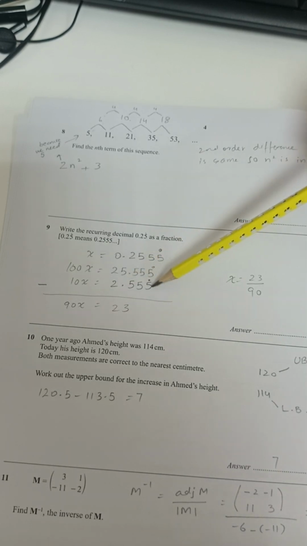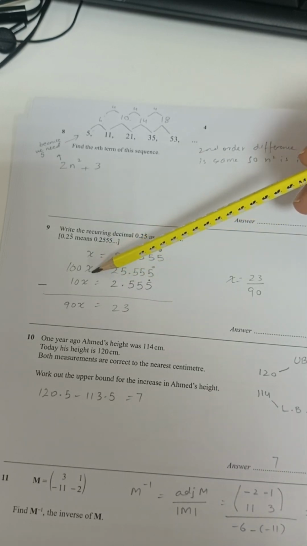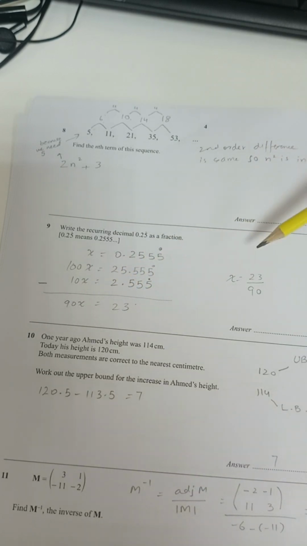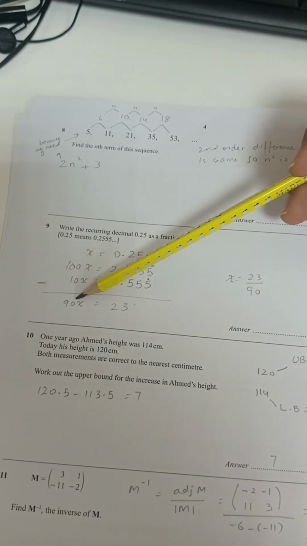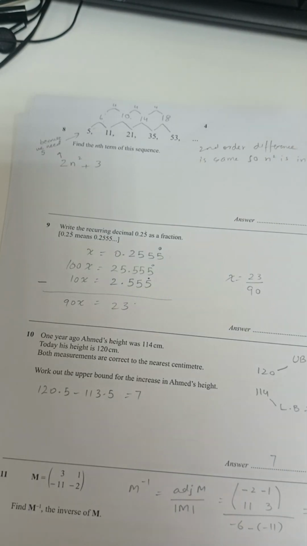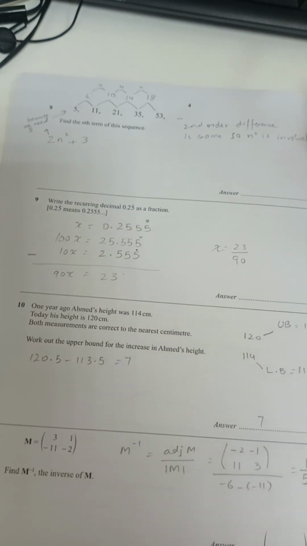Now simply subtract the two equations. 100 minus 10 will be 90x, and on the other side we have 23. x over here will be 23 divided by 90. 90 is multiplying with x, so on the other side 90 will divide. That's how you get the answer.